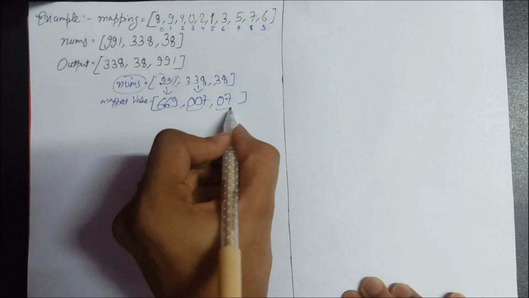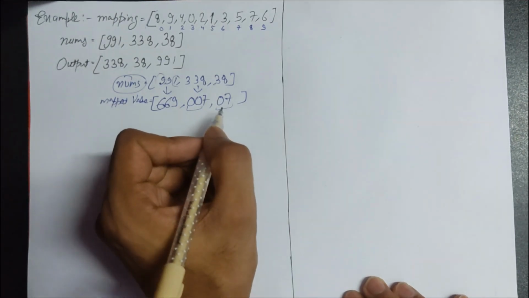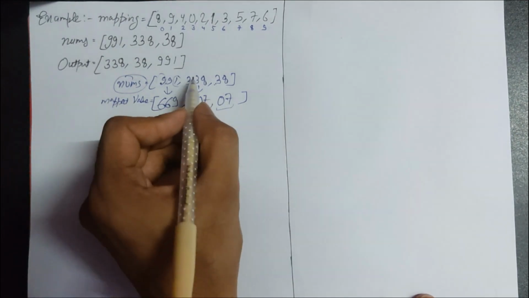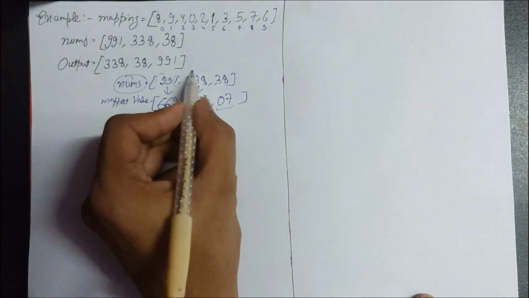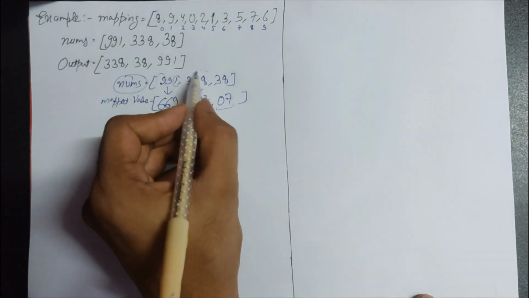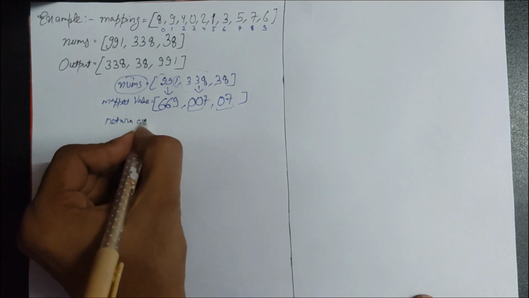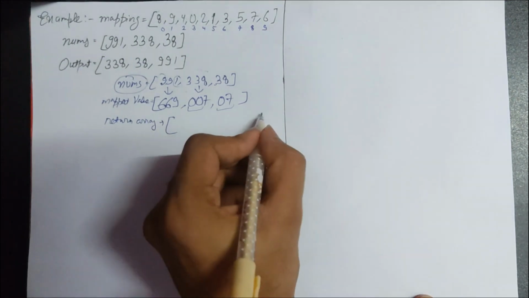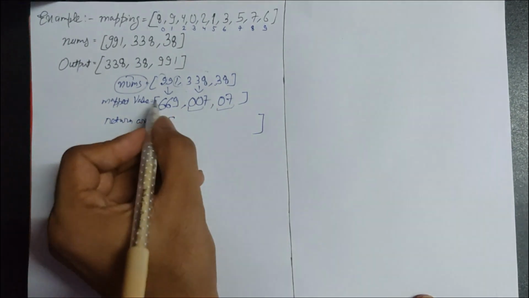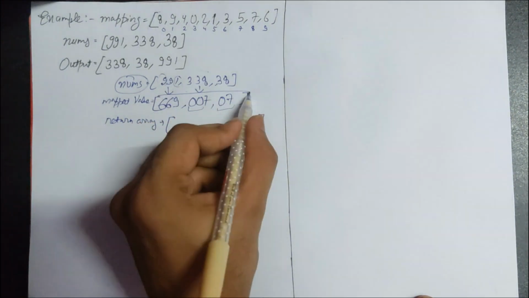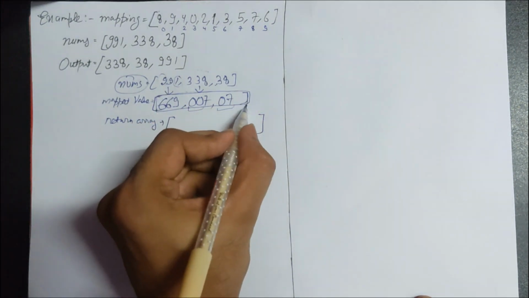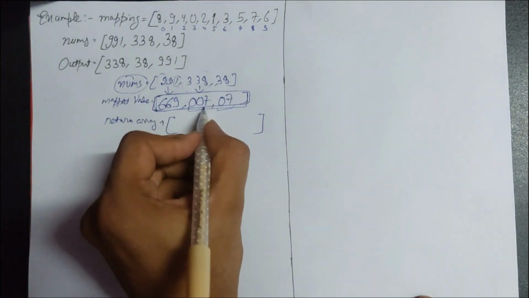So these two values are same, and in the question it is also given, if the values are same, we have to return in the same order as it was in the given array. So what will we return? We have to return an array, and as these two values are same, we have to sort this array on the basis of this array.